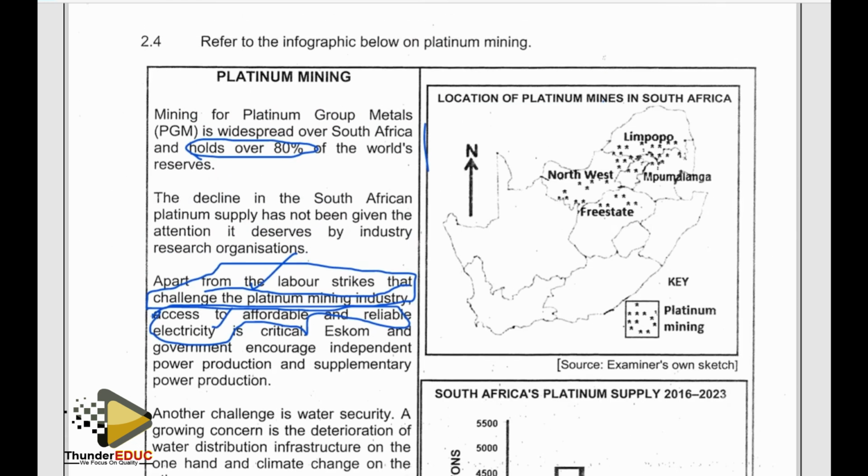We go to our map. Our map is indicating the provinces, and this symbol is indicating platinum mining. We see here, we have the symbol, Free State. We come here, Northwest, we have the symbol. Here, Mpumalanga, we also have the symbol. Here, Limpopo also has the symbol. Here, this is Gauteng, though it's not named. Gauteng is somewhere in between here, also having the same symbol.